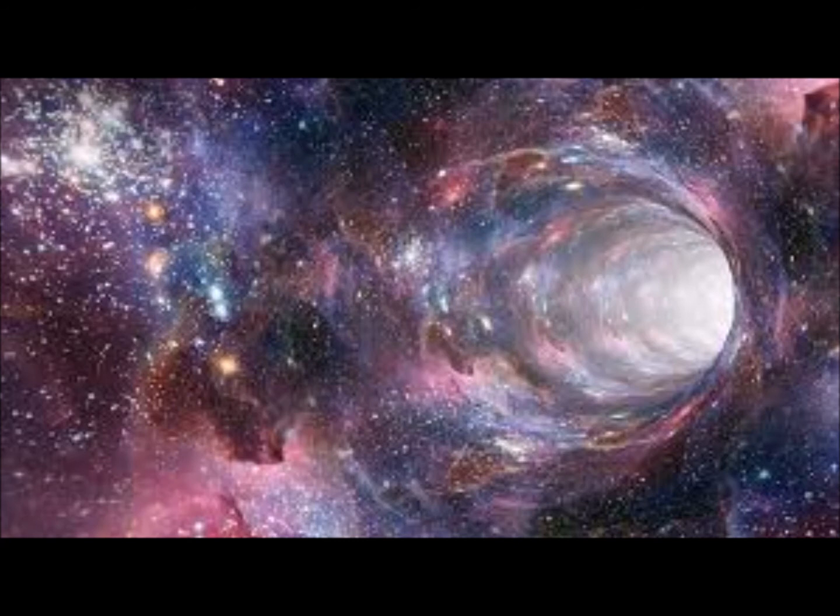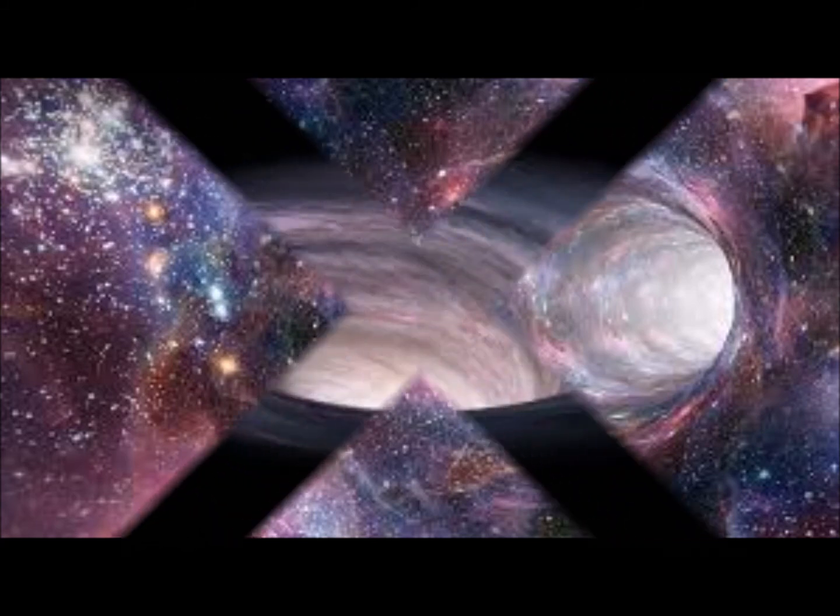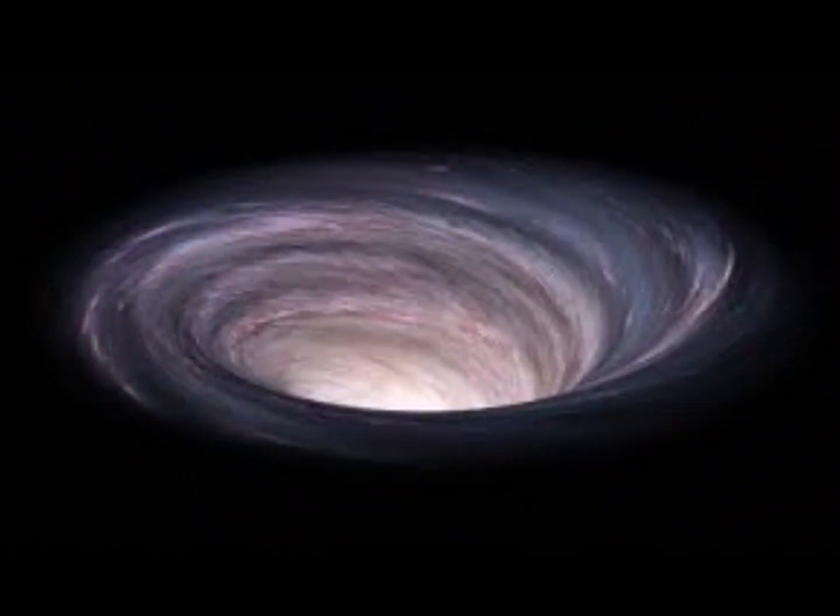So, where do they lead to? Now to the big question, what happens once you go into a black hole and pass the event horizon? The answer is that we don't actually know yet. We are still trying to figure that out.